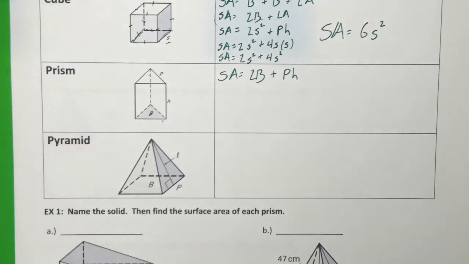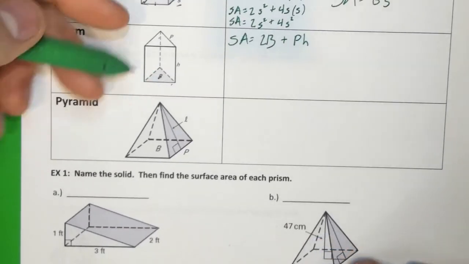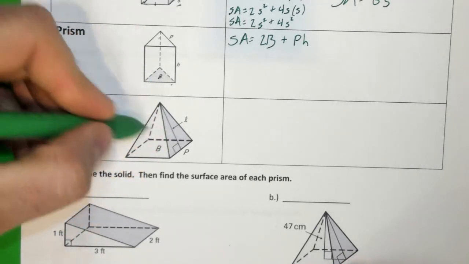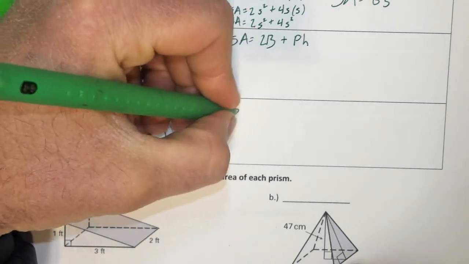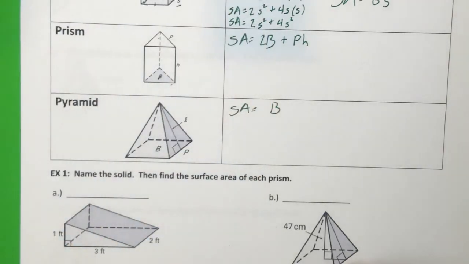All right, now pyramids. Let's talk about that. So now pyramids are going to be interesting for 2 reasons. Pyramids are a little bit different because, one, there's only one base. There's a base at the bottom and there's no base at the top. So that means when we're calculating surface area, we're only interested in the one base. We don't need a second base.